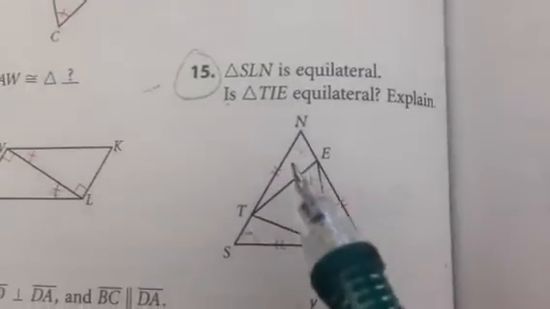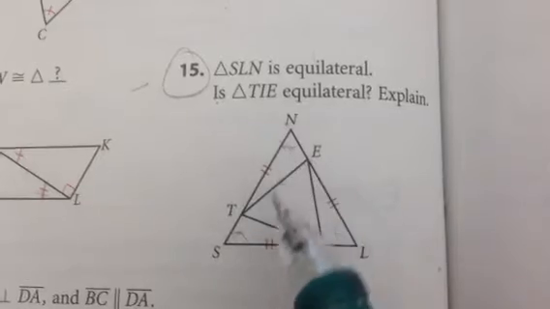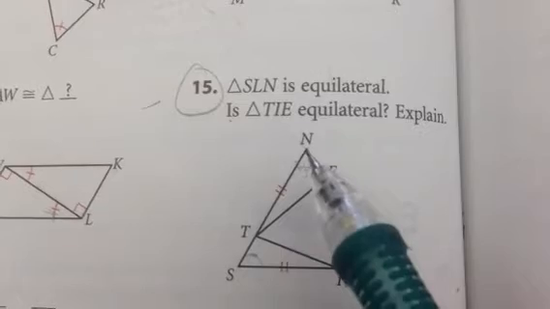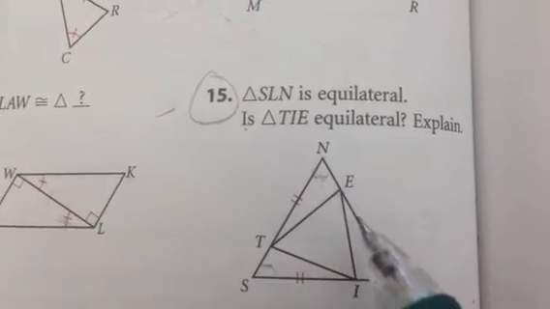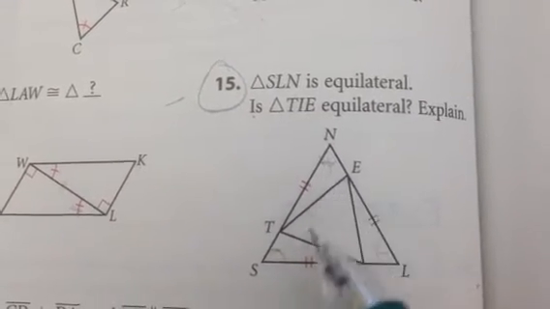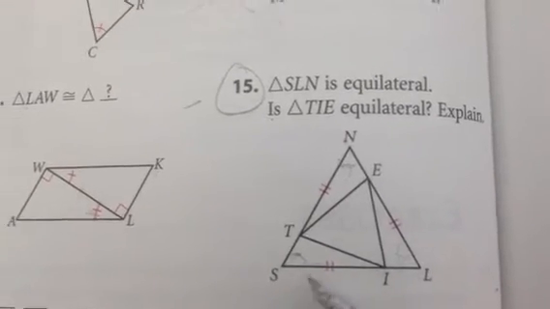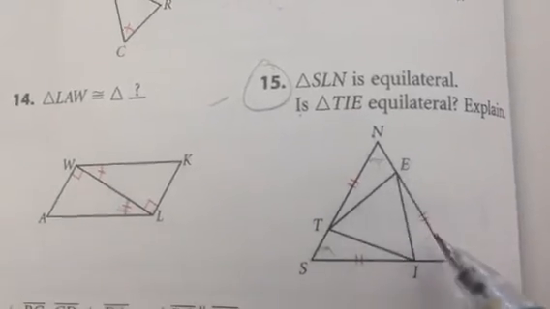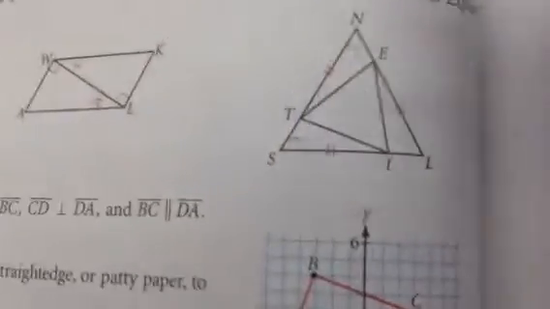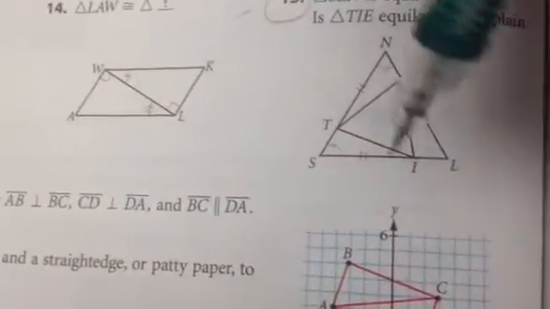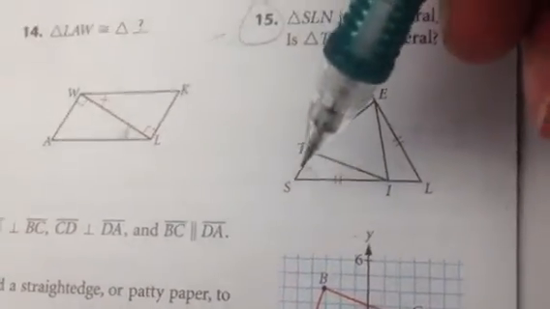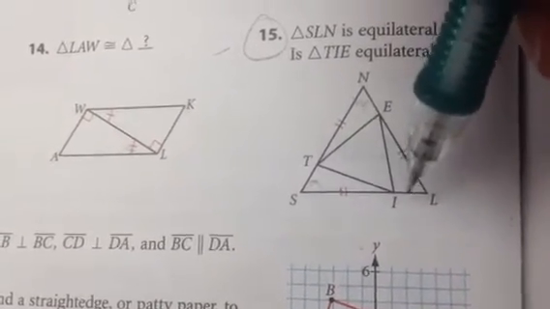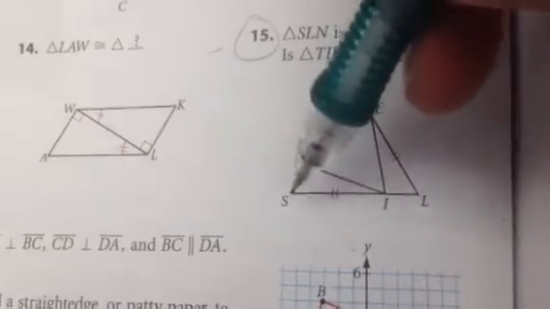Since we have an equilateral triangle, we know that this angle here, N, is congruent to S, is congruent to L. We also know that this side here is congruent to this side here, congruent to this side here. So we have these three littler triangles here, right? We already have one side congruent and an angle congruent. So what we would need to know is another angle or another side. Can we prove that this side here is congruent to that side here, congruent to that side there? Sure, because we know that this is an equilateral.